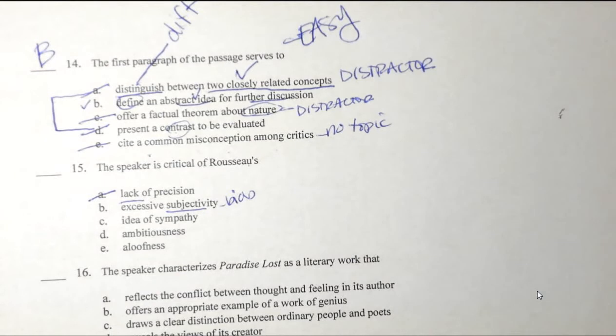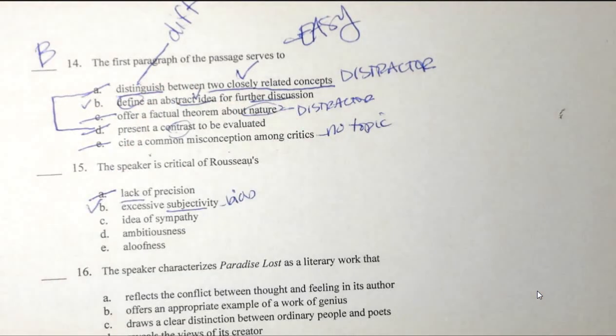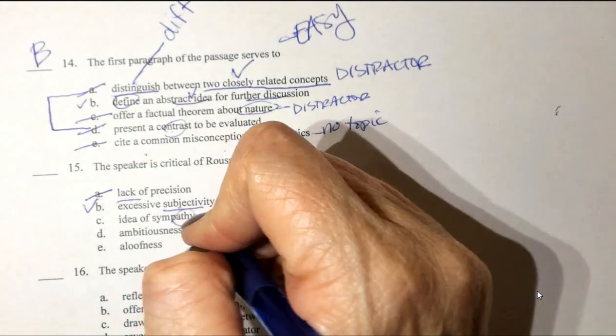So, yes, we think. Is there an idea of sympathy in there? Is he critical of his sympathy? No. Is sympathy discussed in there? In the first part. Well, not in the sentence "in new and unknown combinations." They say the word, yep. They say the word before we get into Rousseau, right? That's leading into Rousseau. So again, I would say that that is a distractor.